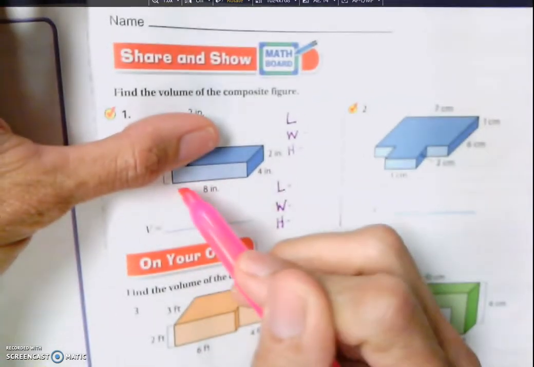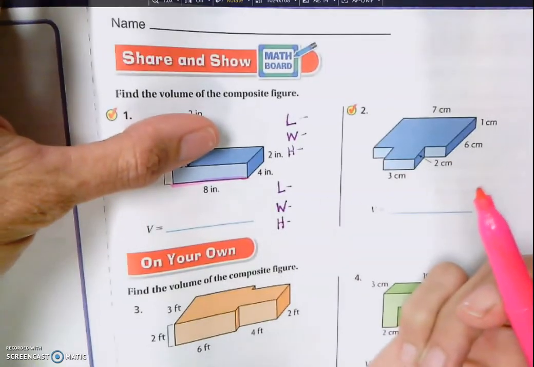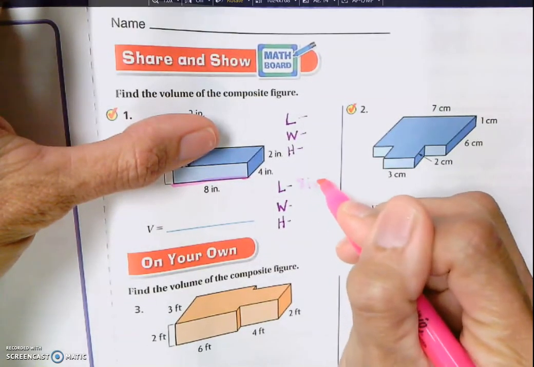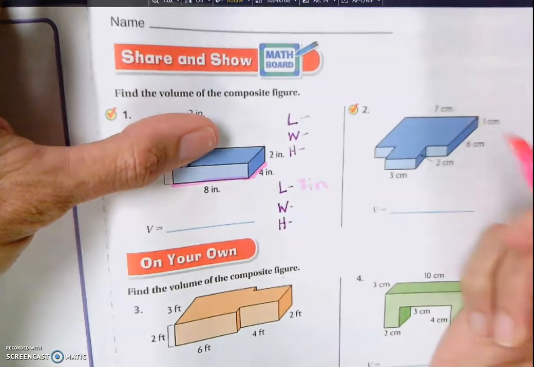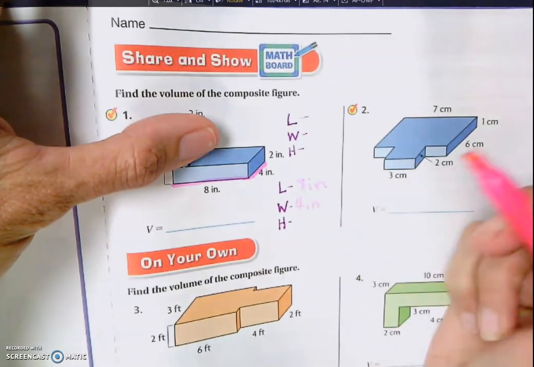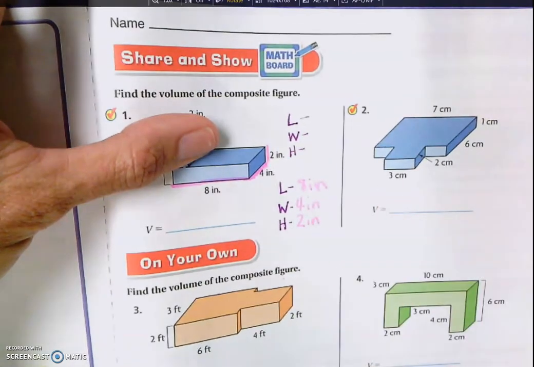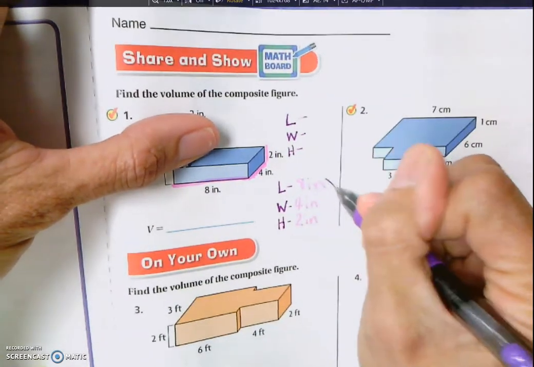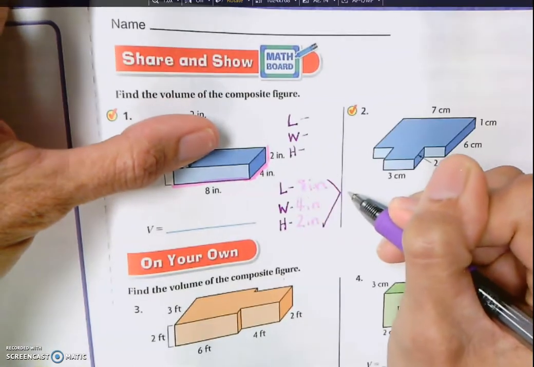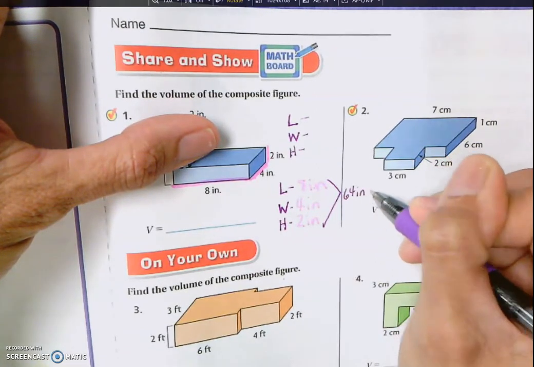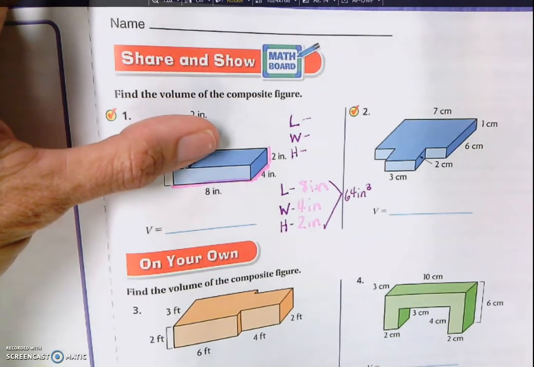So my length, I can do how far it goes across, is right here. And so I'm coloring that one, and it is 8 inches. My width or depth is how far it goes back. I'm going to color that one, and that's 4 inches. And then my height is 2 inches. So to find the volume for this guy, I have 8 times 4 times 2, which ends up being 64. And remember, it's 3 directions, so we put the 3 for 64 inches cubed.